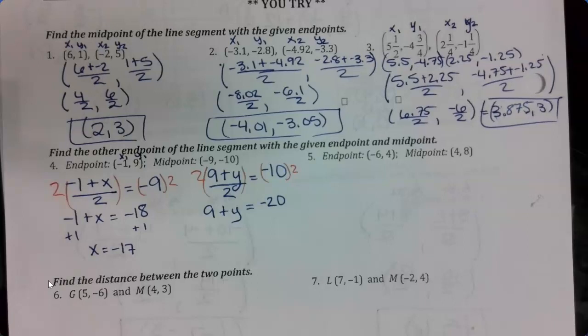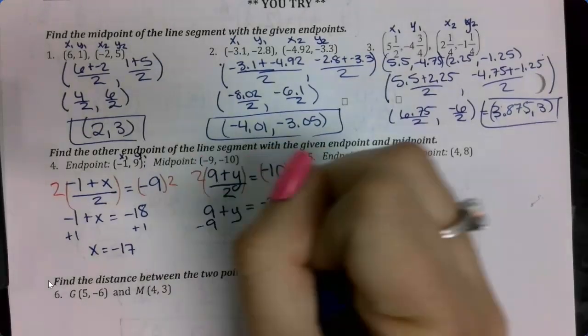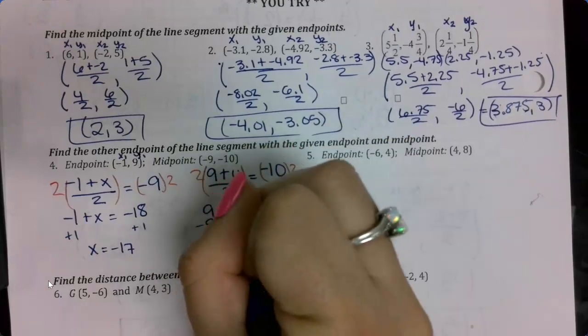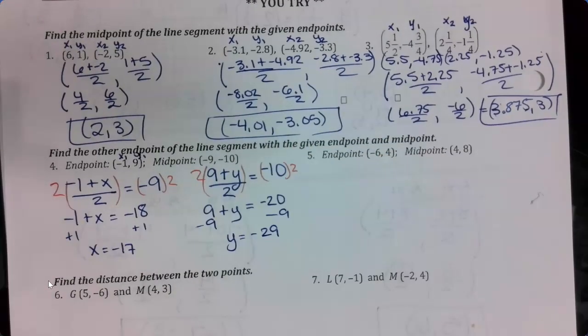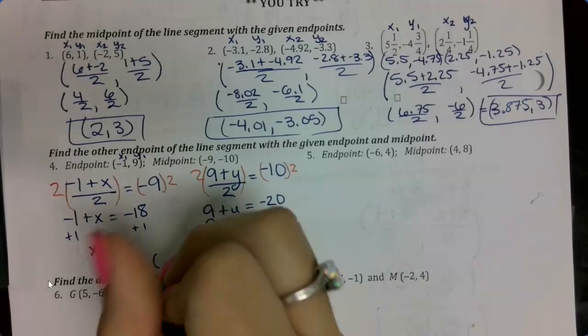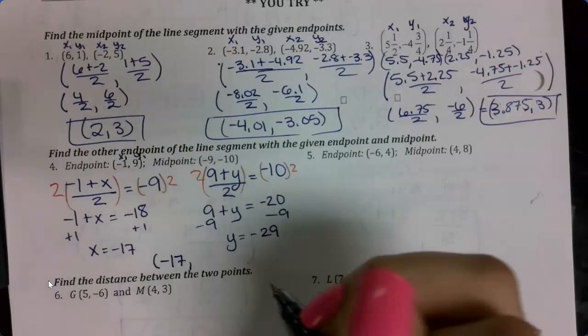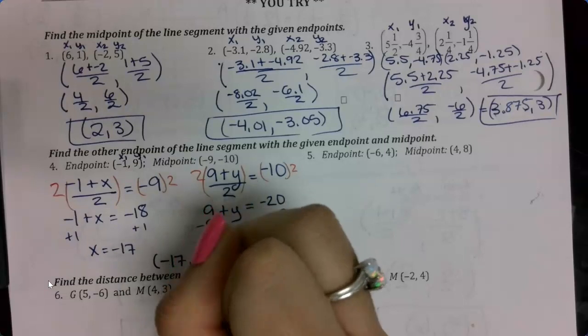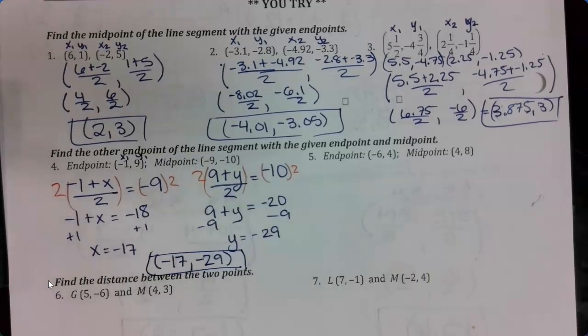Then I want to go ahead and do what to get y alone? So I get y equals -29. Then all I have to do for the final part of my answer is to put it back in coordinate points. What letter comes first? X, because it goes alphabetical. So I have -17, -29 for my answer here.